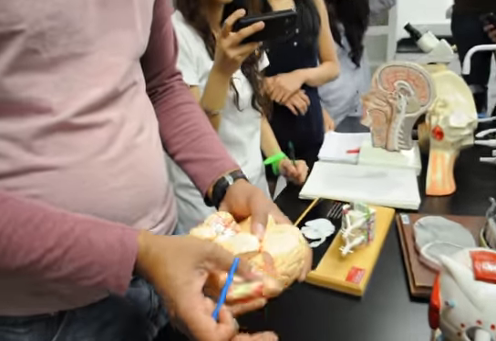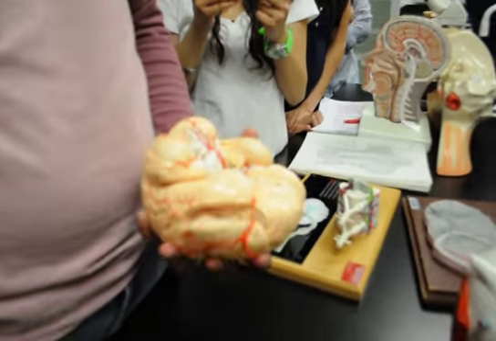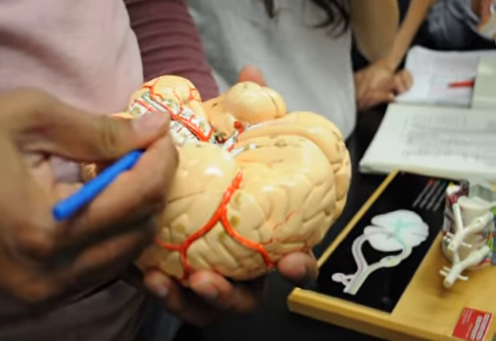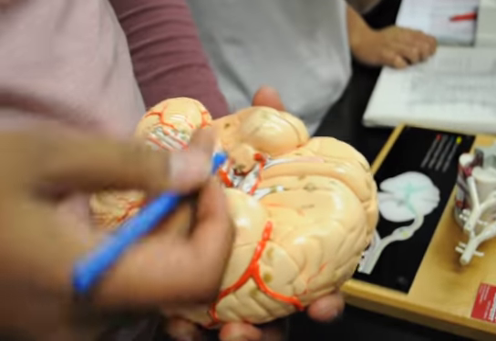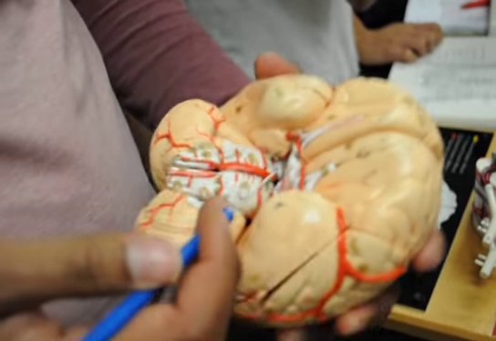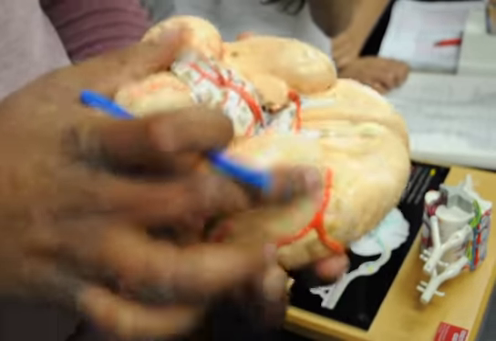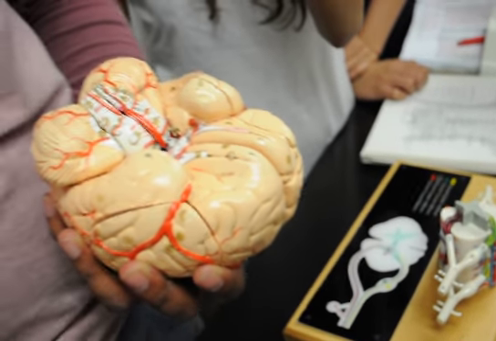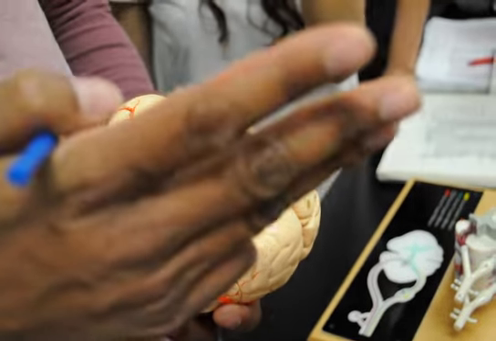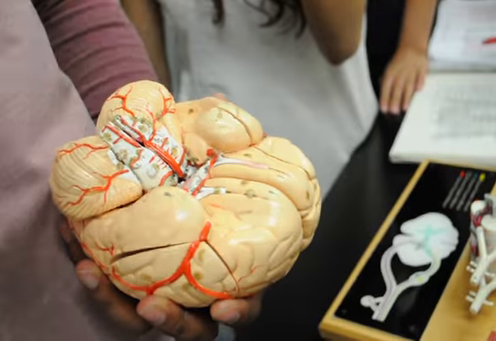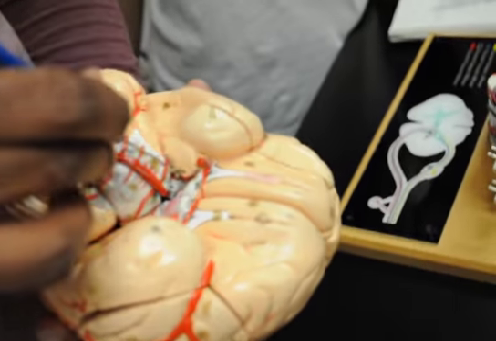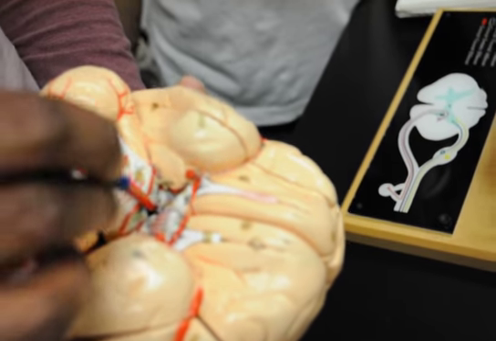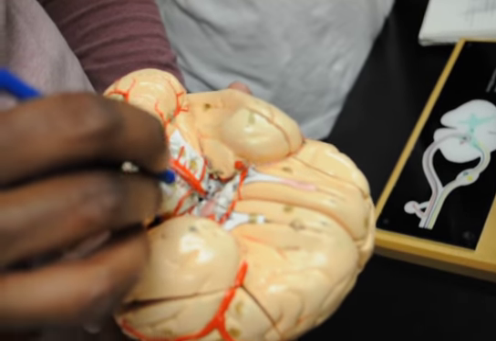All right. Arteries. Okay, here's the model with the arteries. Basilar. This big one here, basilar. That's really easy. Then the circle of Willis. The circle of Willis includes the posterior cerebral, anterior communicating artery, and posterior communicating artery, because together they make up this circular structure called the circle of Willis.